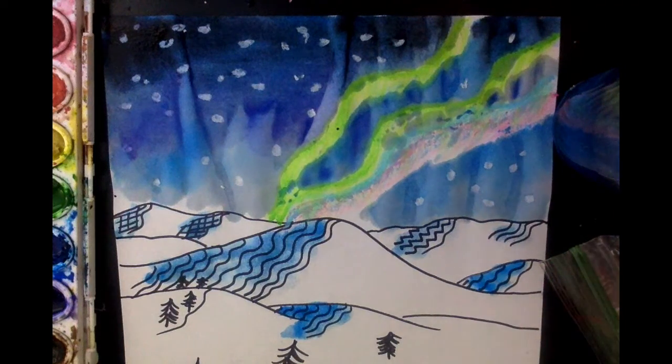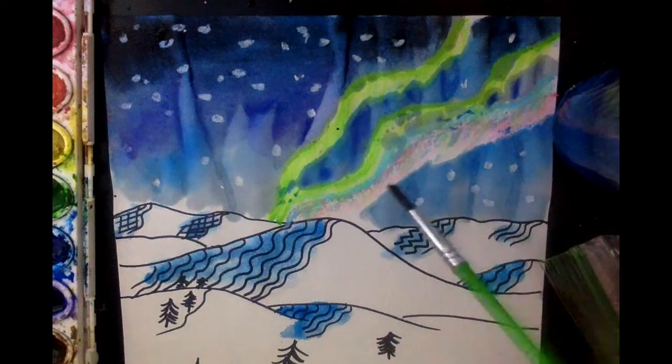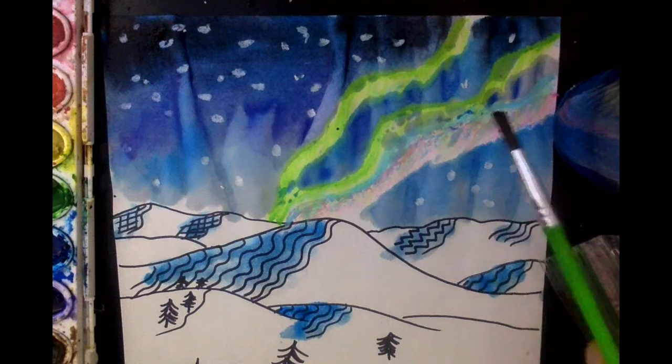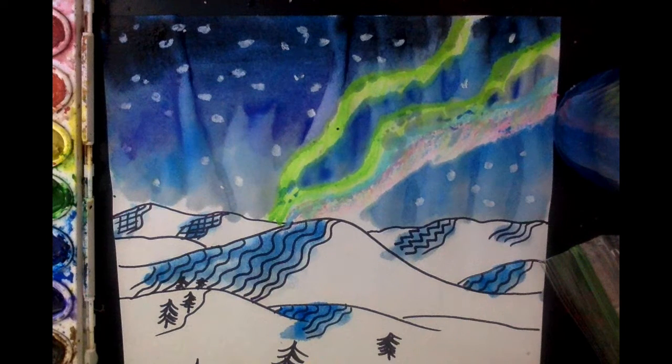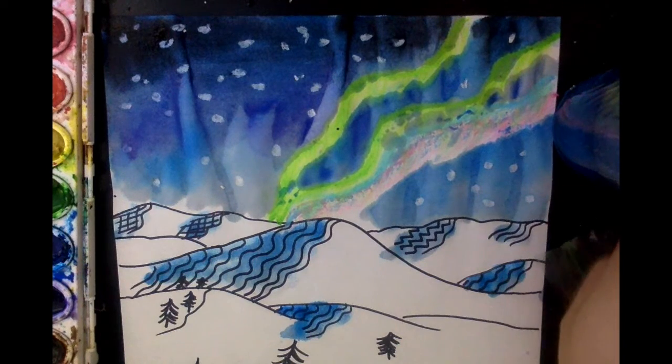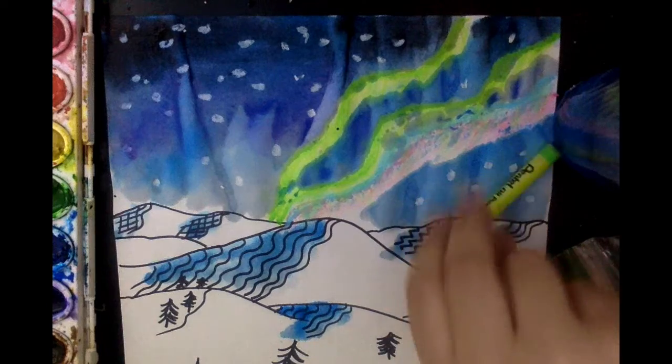Now, of course, our source of light is the stars, but it's also the auroras, right? So, if our source of light is the auroras, we're going to have to add some reflections. And I forgot about this part earlier. If you want, you can try to add reflections with the paint. I'm going to use my pastels for this part.